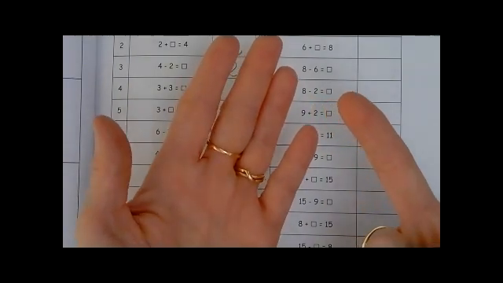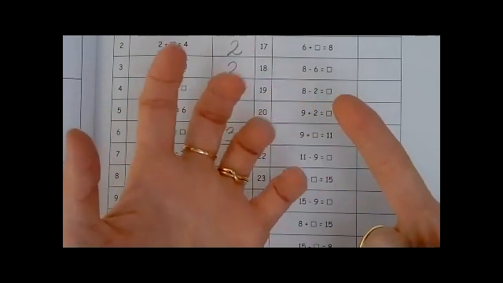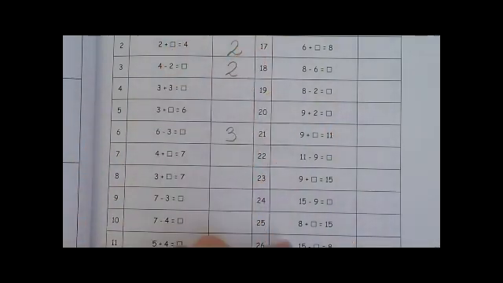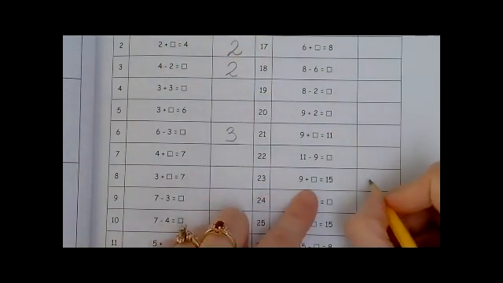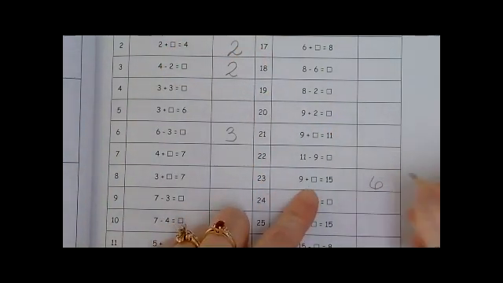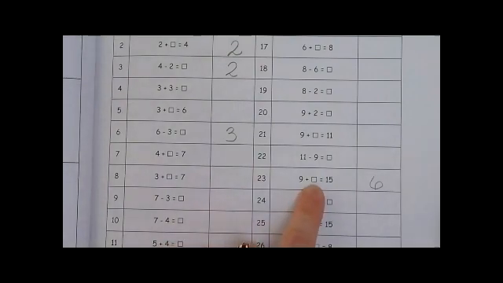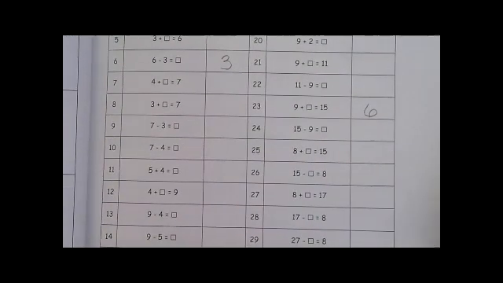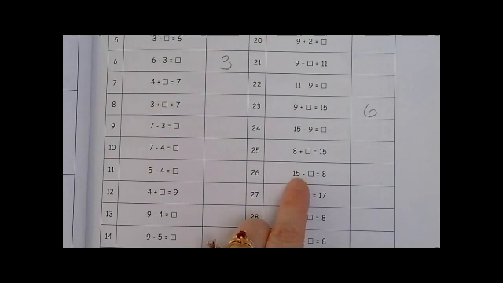How many fingers do you see? 5 plus this one, 6. So 6 is the missing answer, the missing part. Okay, class? I'm going to have you pause the video in just a moment. Now, in this problem here where you see 15 take away something equals 8, you can use the counting on strategy by putting the smaller number in your head and counting on to the 15.